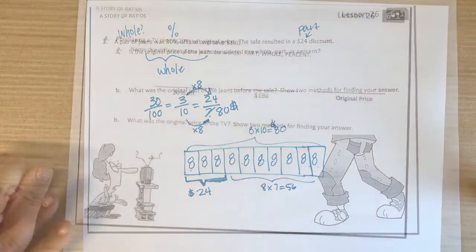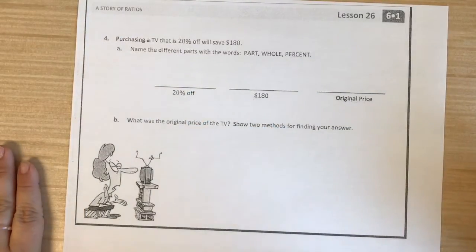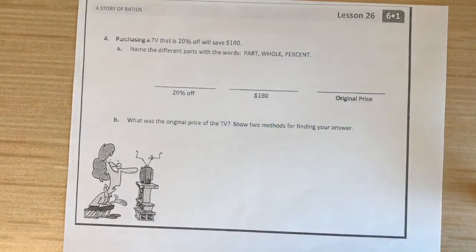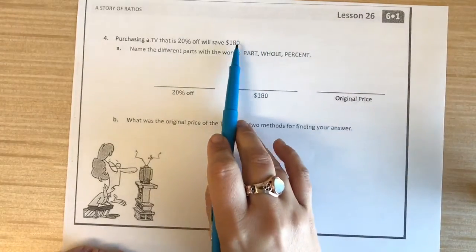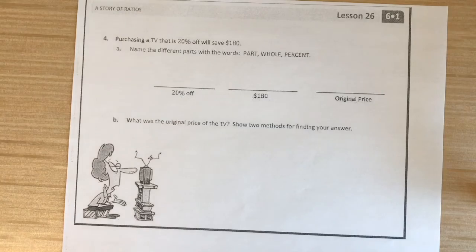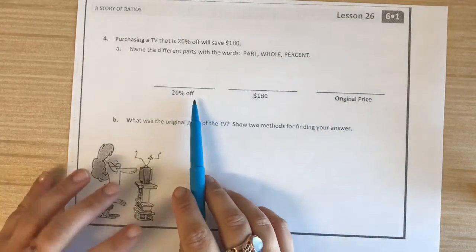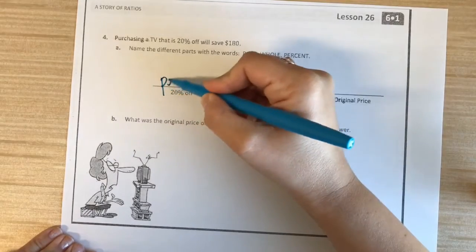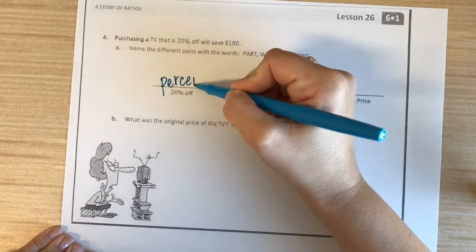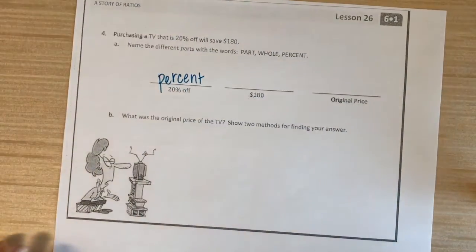Okay, and number 4, our last problem, it says purchasing a TV that is 20% off will save $180. Name the different parts with the words part, whole, and percent. Now, obviously, we know that 20% off, that's the percent. That's an easy one. It has a percent symbol right there.